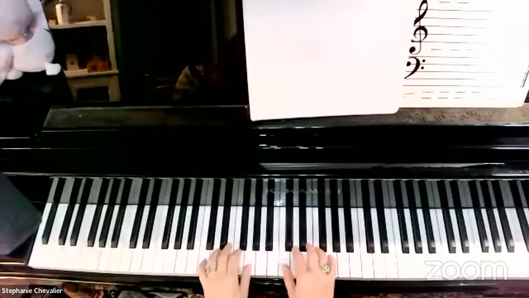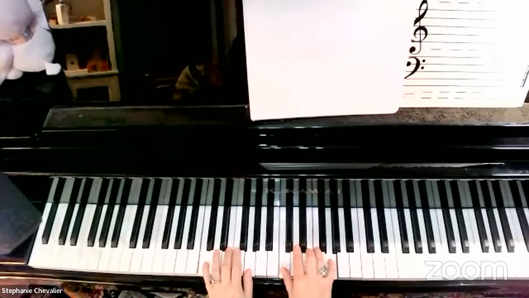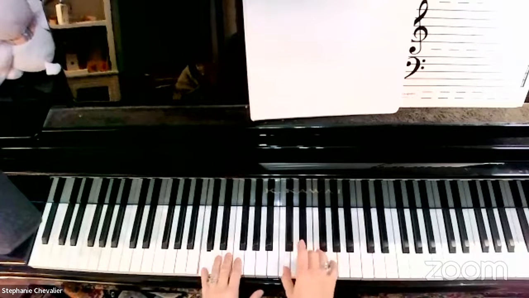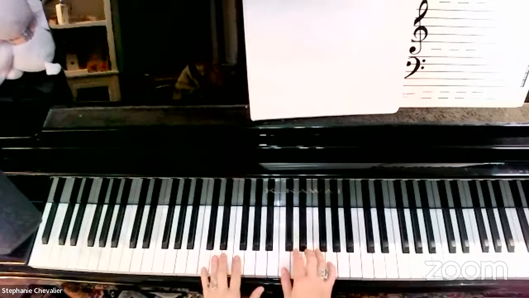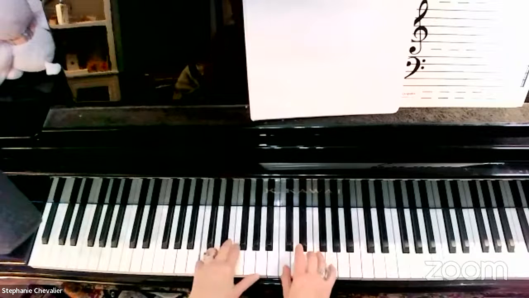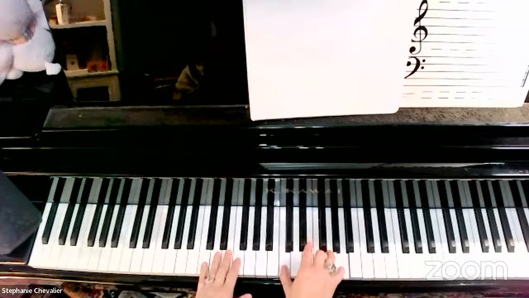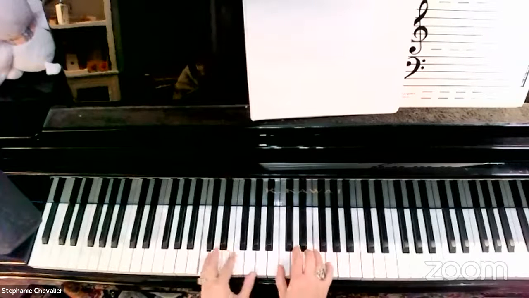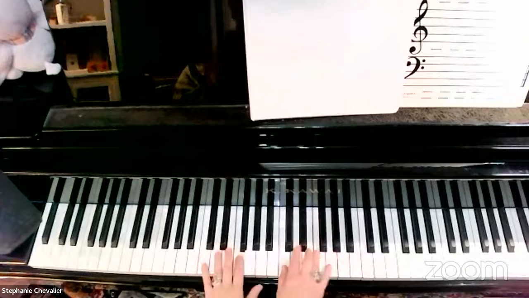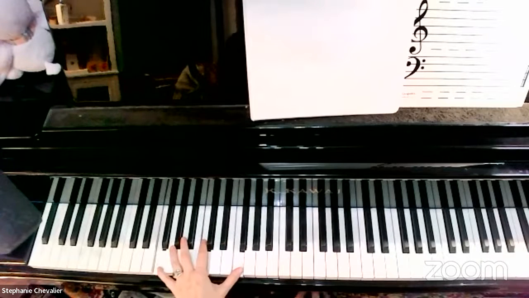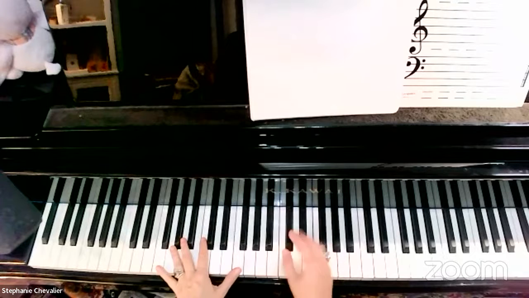Okay, so here's one pattern that you could use. I'm just using the bass note. I'm using the bass note and then just playing the triad in the left hand.